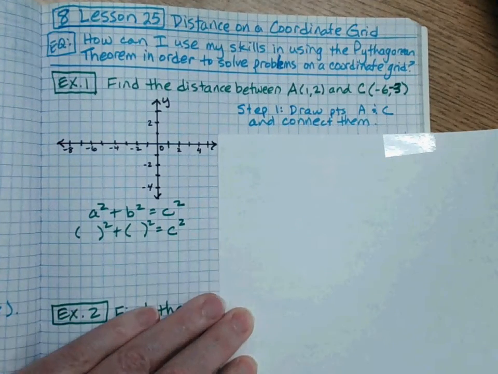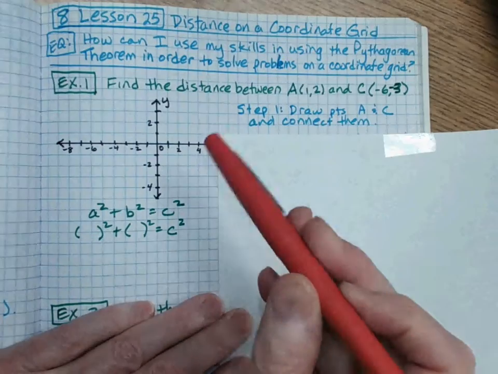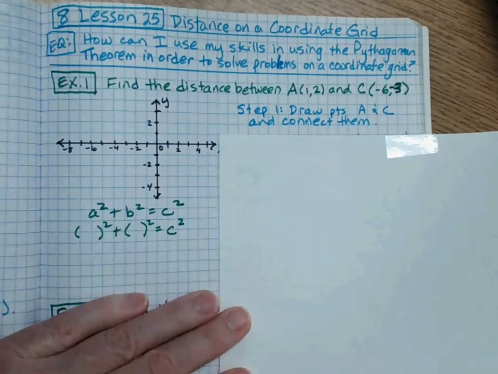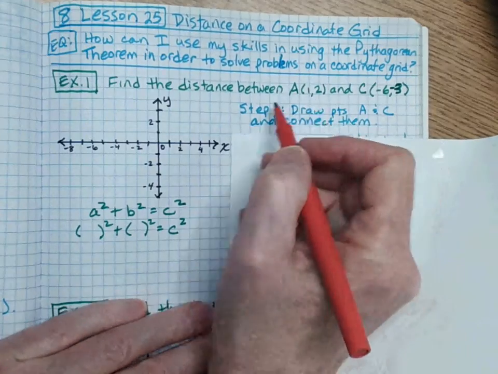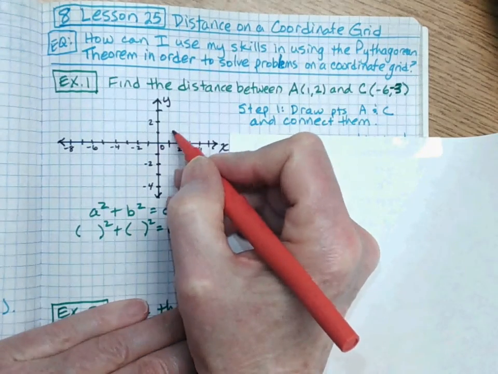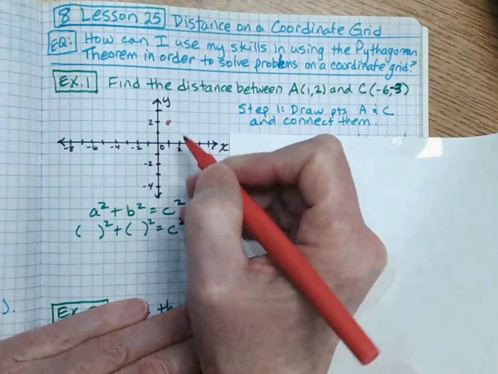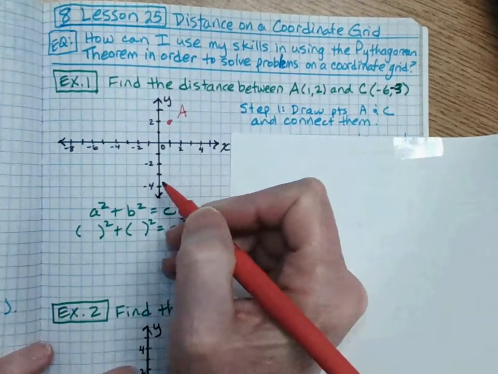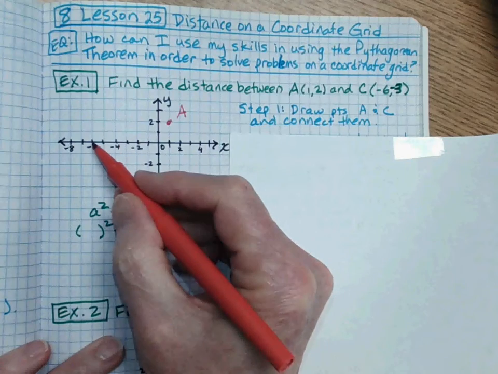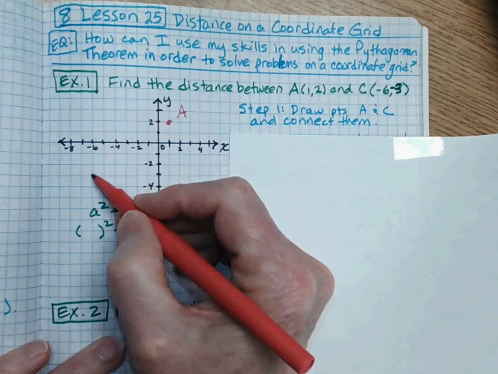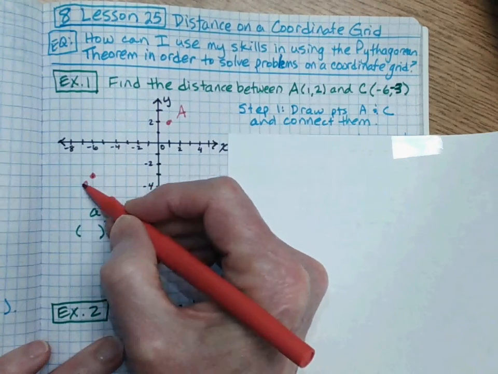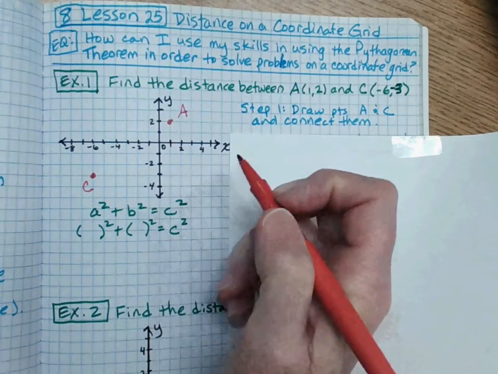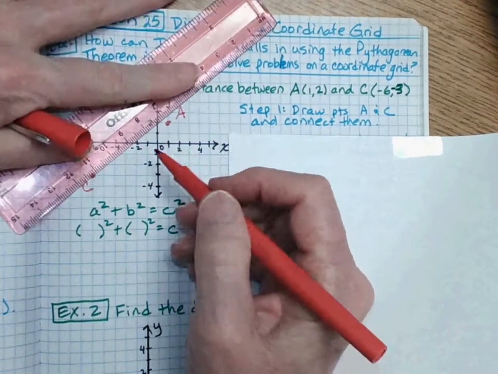I will use a red pen. Point A is (1, 2), and I'm going to label that point A. Point C is (-6, -3), and I'm going to label that point C. And then I'm going to connect them.